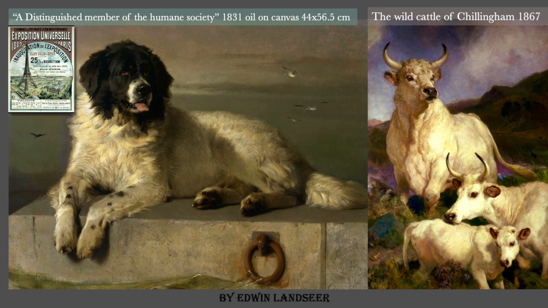Edwin's paintings were very popular in society and he became one of the most famous artists of his time. He won many competitions, including the Great Gold Medal of the World Fair in Paris in 1855. It was called Exposition Universelle, not Exhibition.